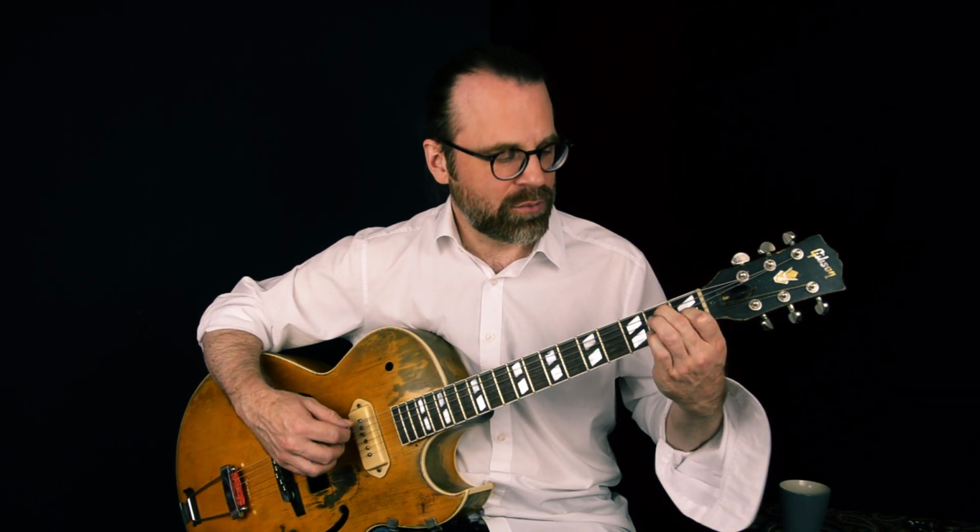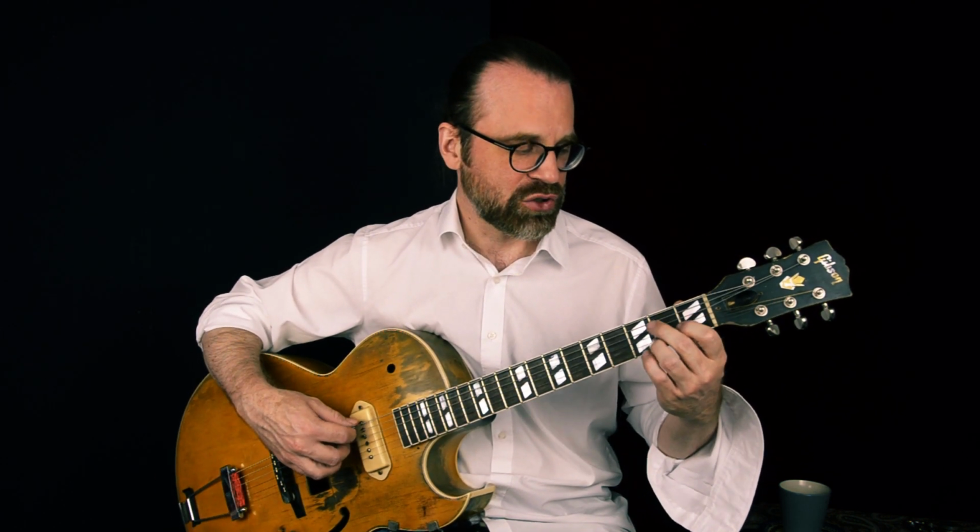And instead of going back, you can also go from this 6 in the key, the C sharp, up to the tonic, to the root pitch.